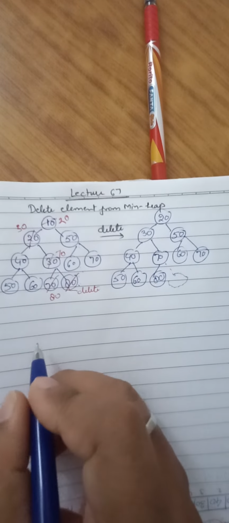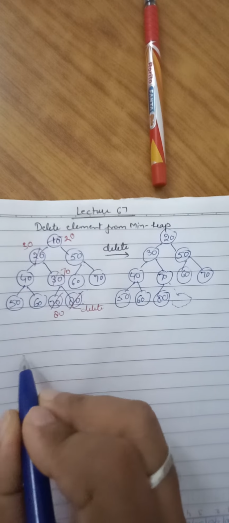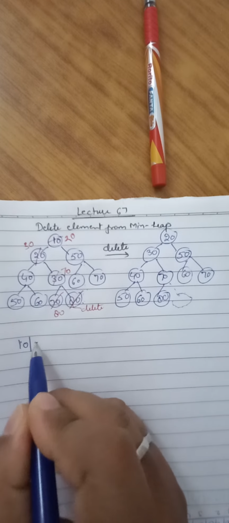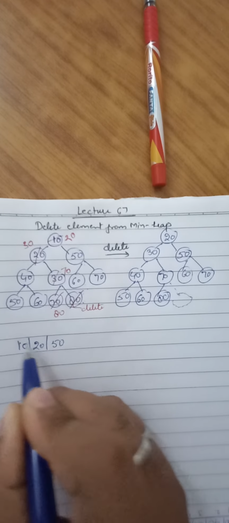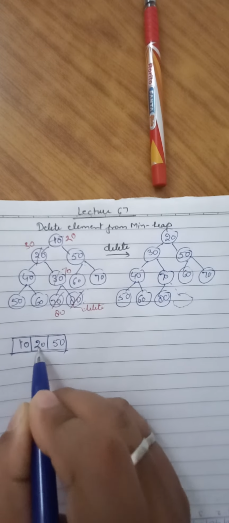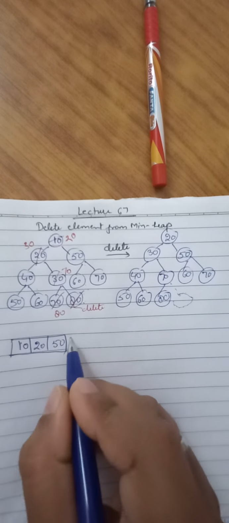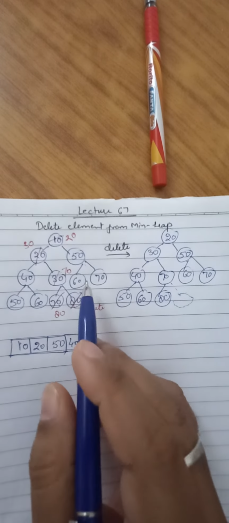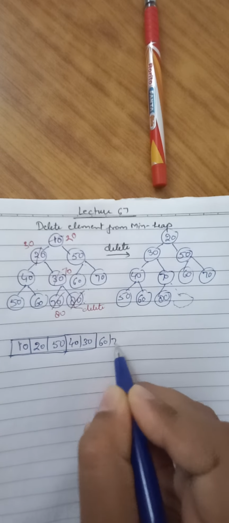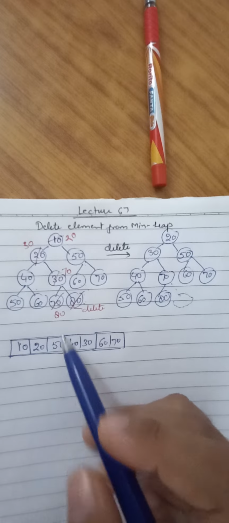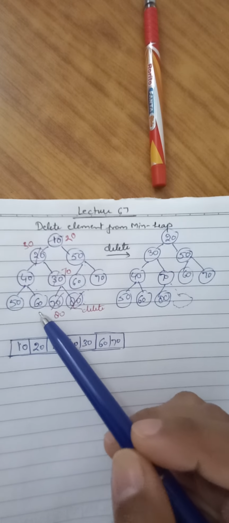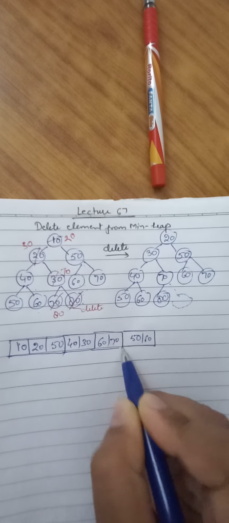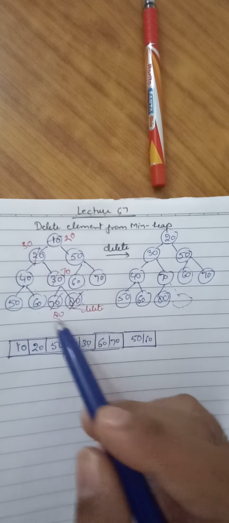So first, this tree: we start from 10, so we write 10, then its children 20 and 50, then the children of 20 are 40 and 30, then the children of 50 are 60 and 70, then the children of 40 are 50 and 60, and then the children of 30 are 70 and 80.